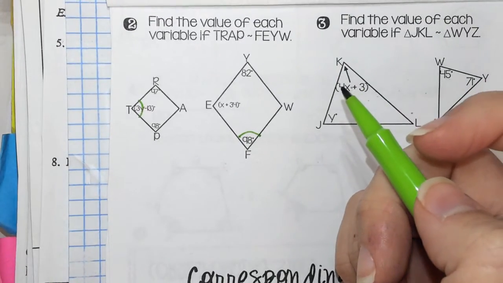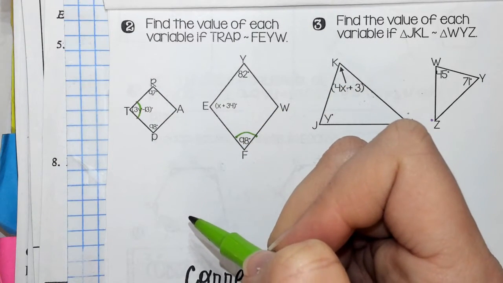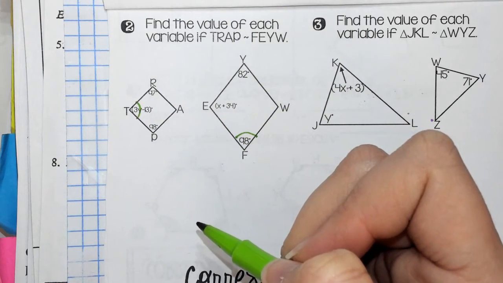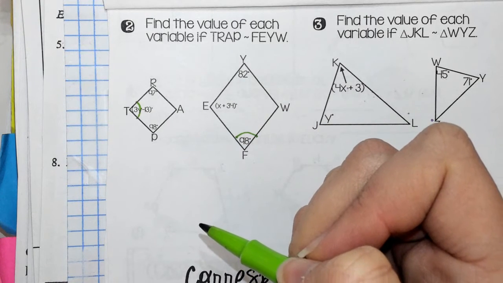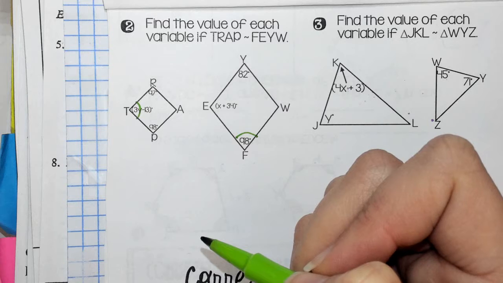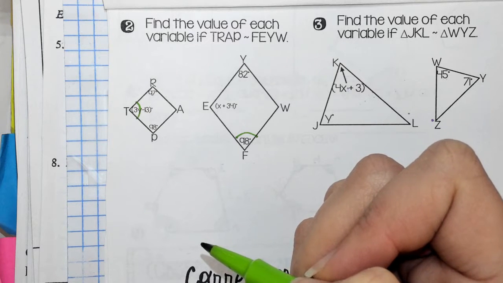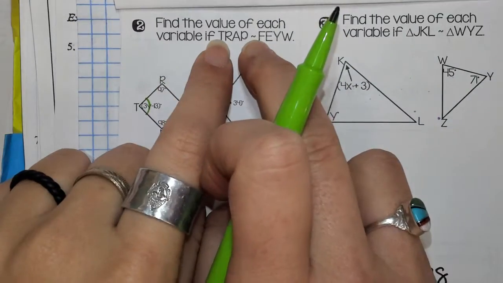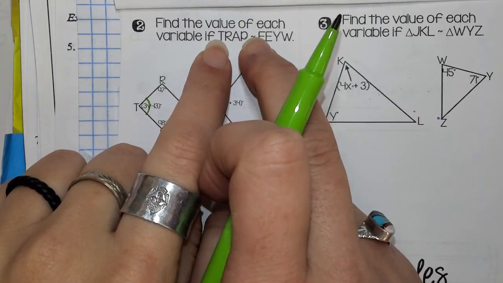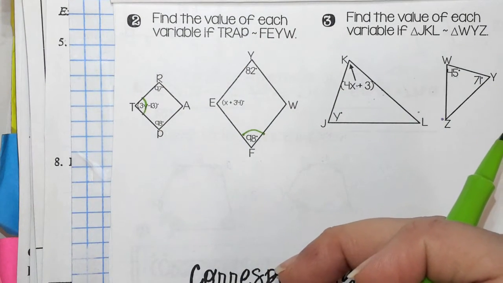Wait, so if it's turned, we still have to go and plug it back in to where it would normally be? Yes. I'm not really sure if I understand your question. But if it's turned, you have to look at this to find what's similar and what should be congruent. What was your question?